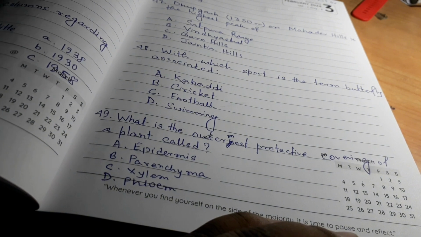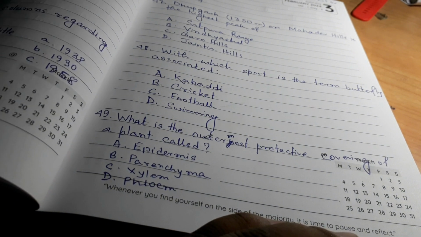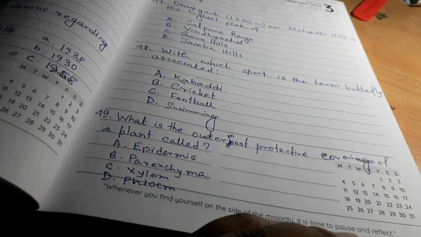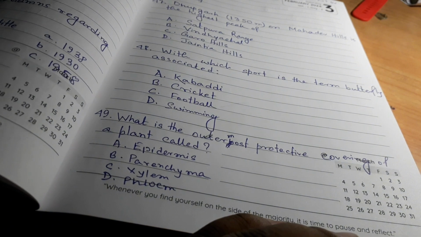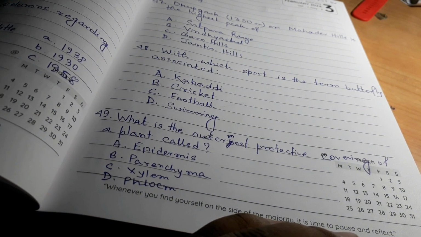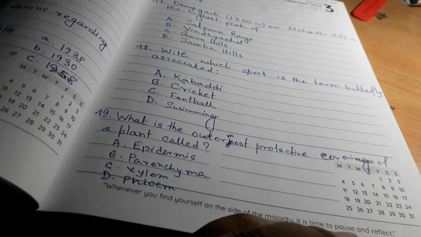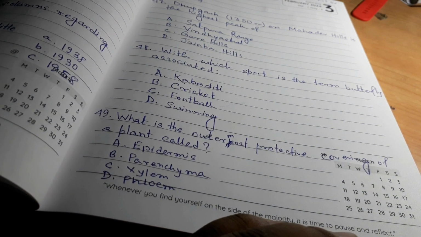It is a single layer of cells that covers the entire surface of plant organs such as stems, leaves, flowers, and roots. The epidermis acts as a protective barrier against physical damage, pathogens, and excessive water loss.